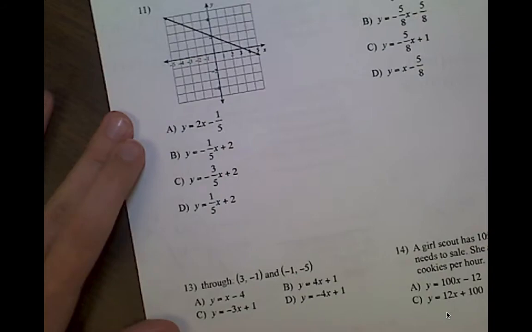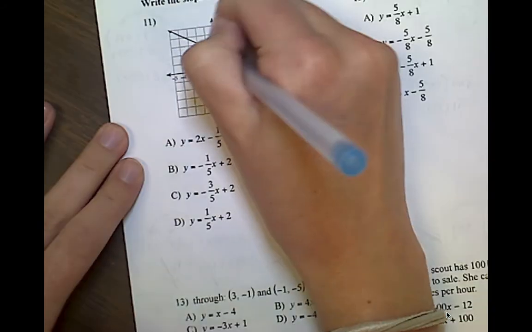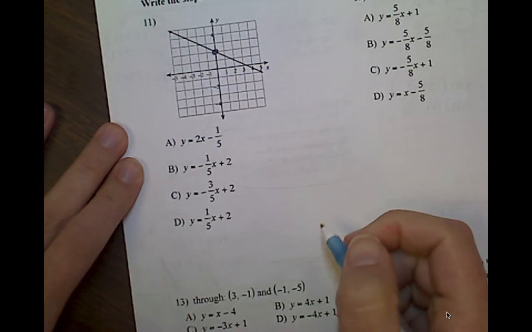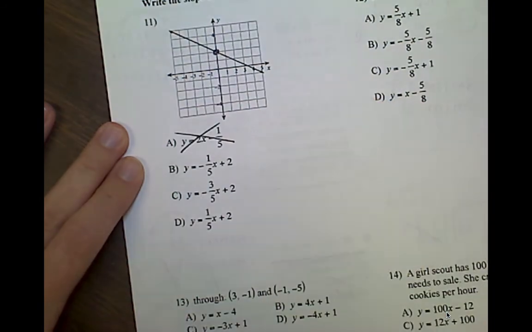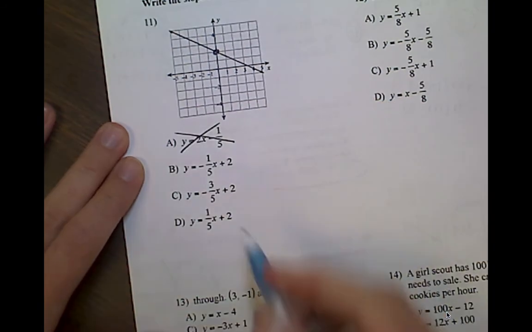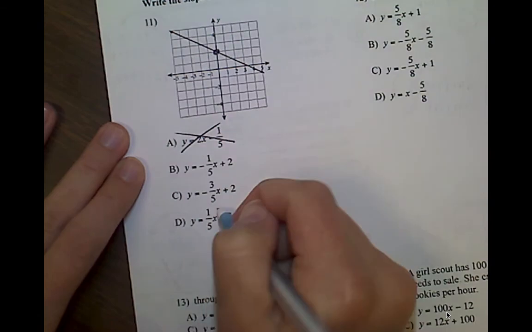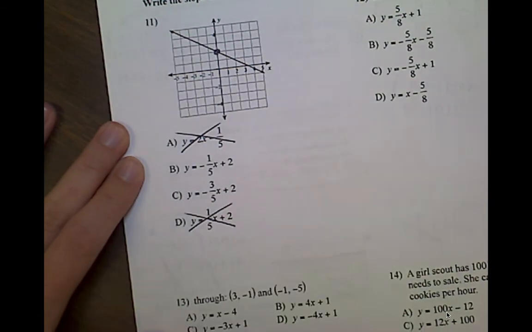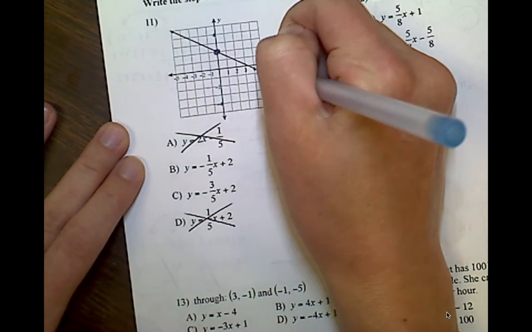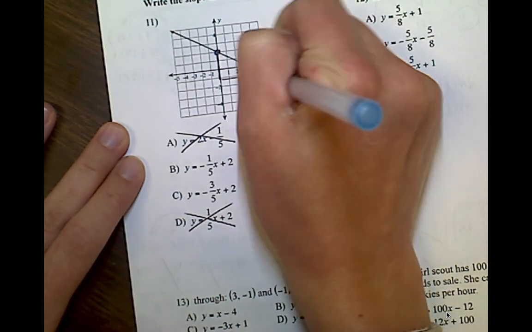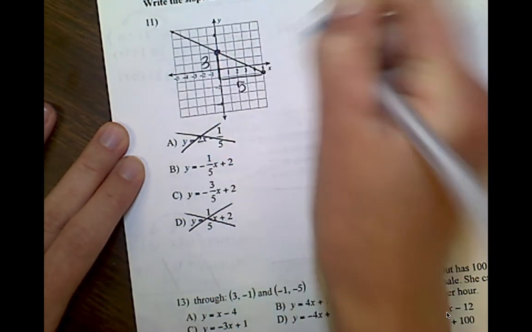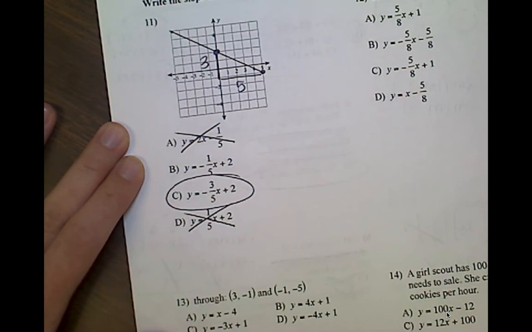Okay, page 2. Looking up here, we're on graphing this line. It's intersecting at 2, the y-intercept. So I'm going to get rid of all the ones that don't have a y-intercept of 2. Okay, it is decreasing. So I'm going to get rid of all the ones that don't have a negative slope. So now you just need to see what is the rise over run. Down 3, right 5 would match option C.